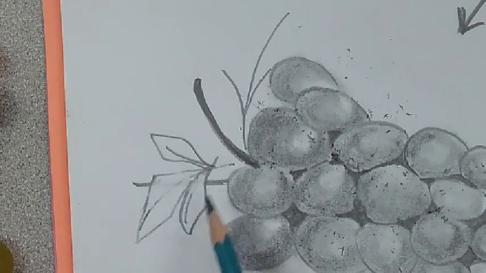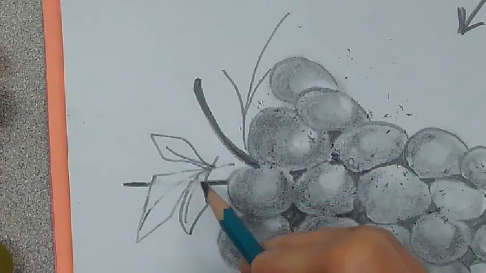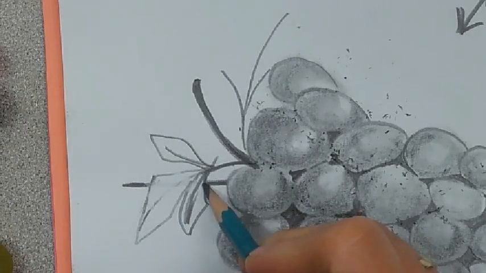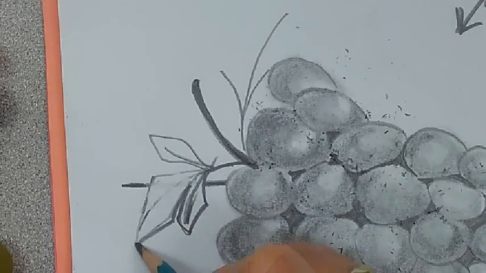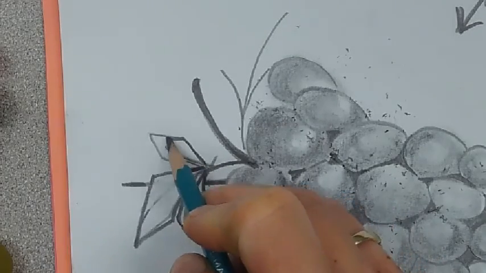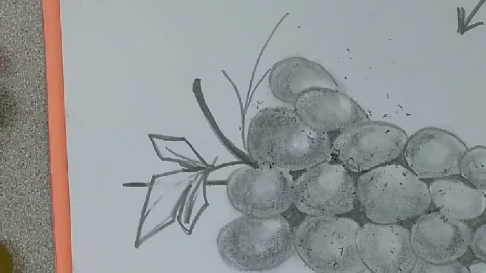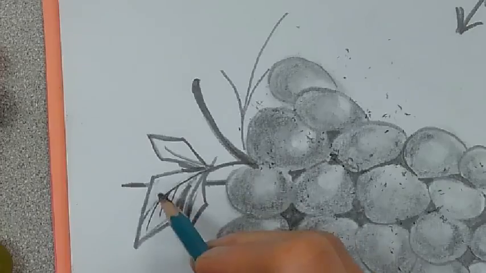So notice the contour is here and here. The leaf vein comes in and it has a kite shape, an odd kite shape. You might look at this more as a diagonal sort of shape. That makes one leaf.